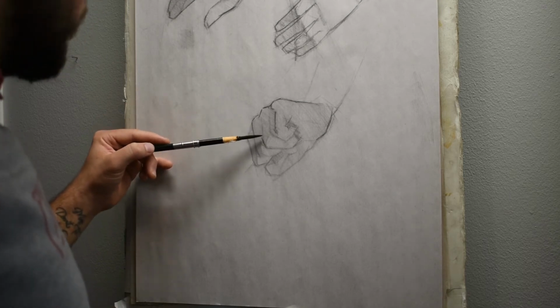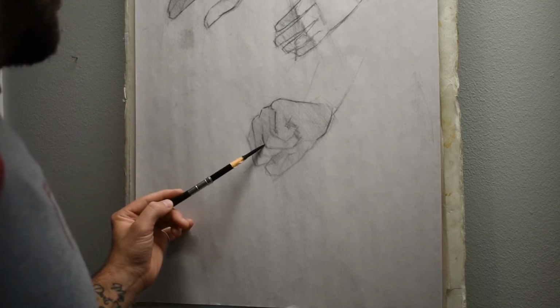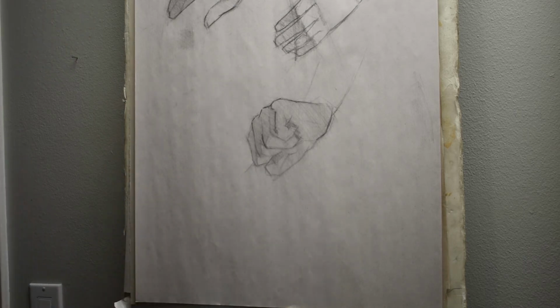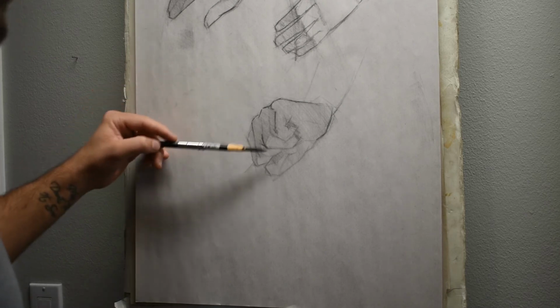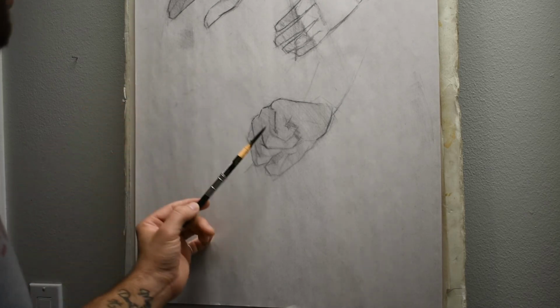So now I'm just emphasizing a few of the darker spots within this lock-in. So some of the darker kind of accents between the fingers.